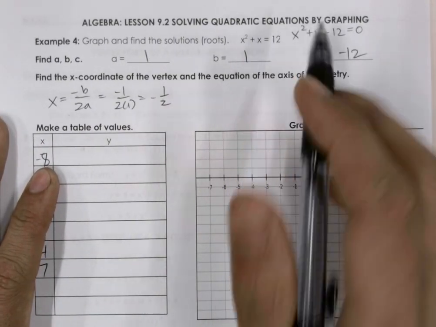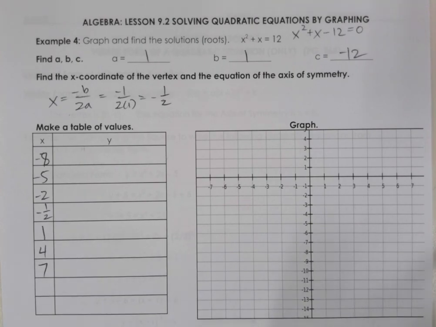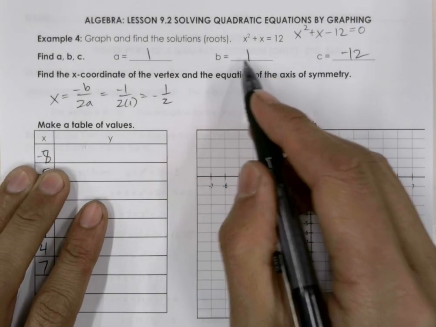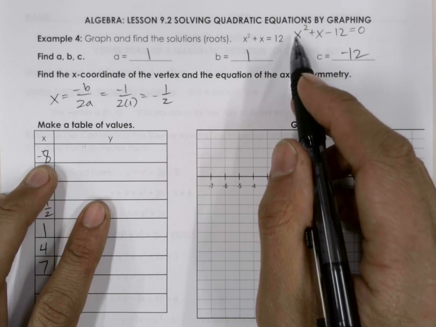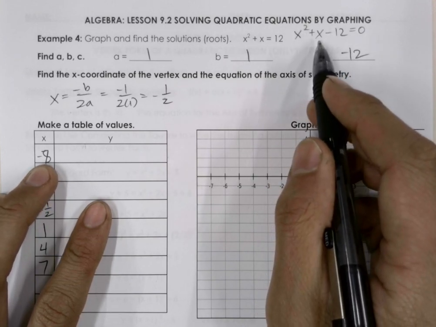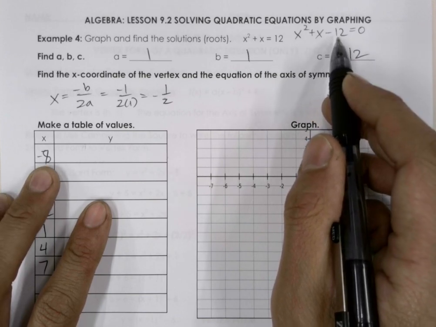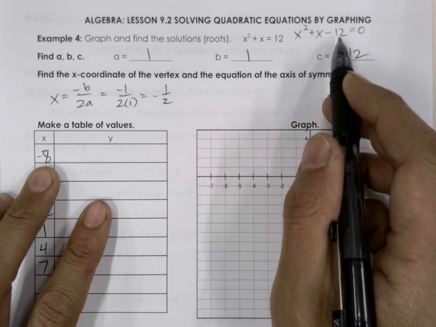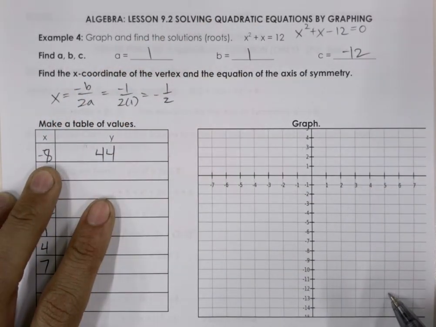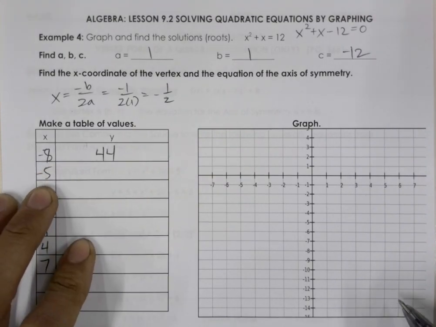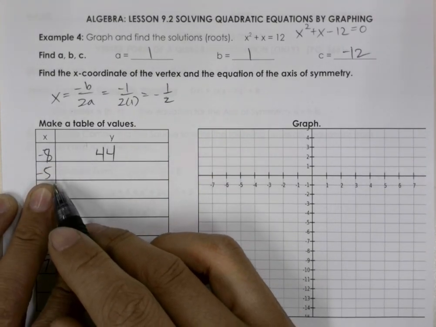So negative 8, oh no, this is going to be a beast. So we have negative 8 squared here is 64. Minus 8 is going to be 56. Minus 12 is 44. So it's 44. Okay, we're way off of the graph. All right, let's try negative 5.